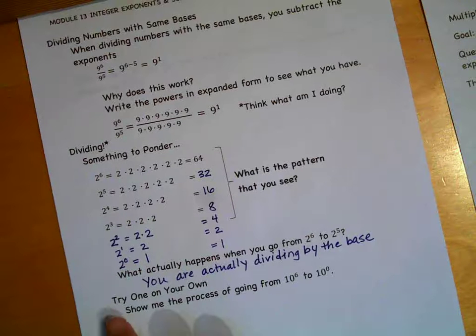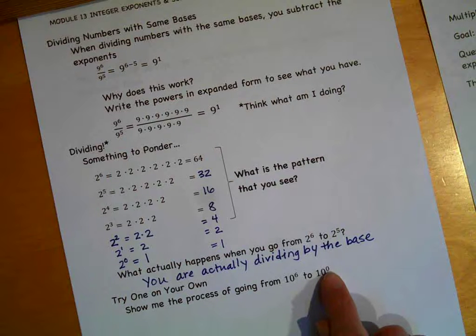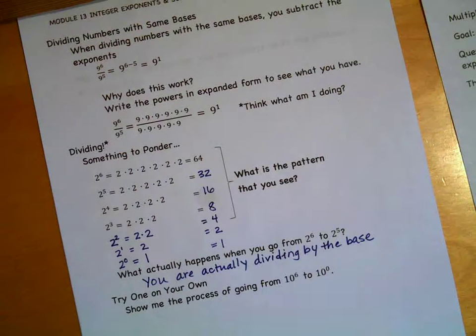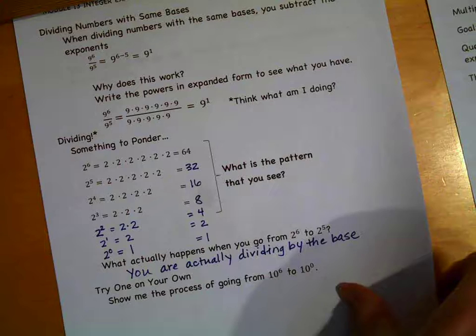Okay, so that's kind of cool. All right, so what you need to do right here is it says, try one on your own. Show me the process of going from 10 to the 6th down to 10 to the 0th power. I want you to follow this pattern that we did up there, but your base this time is going to be 10. And you're going to show me that right here.